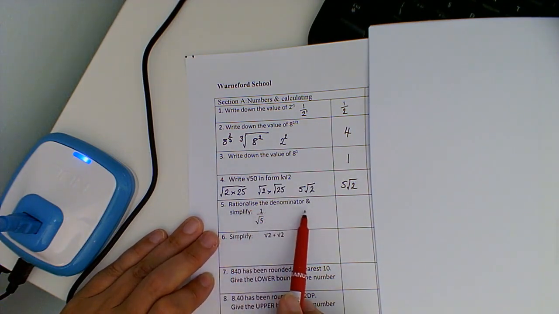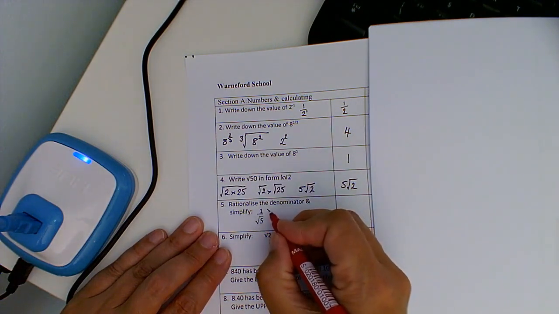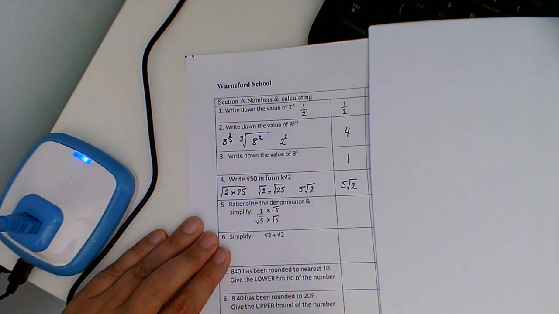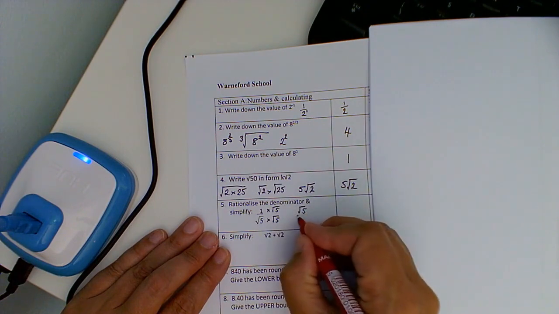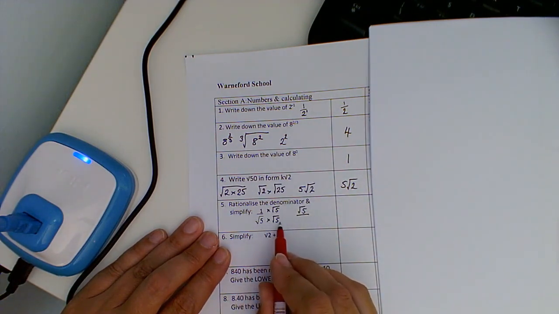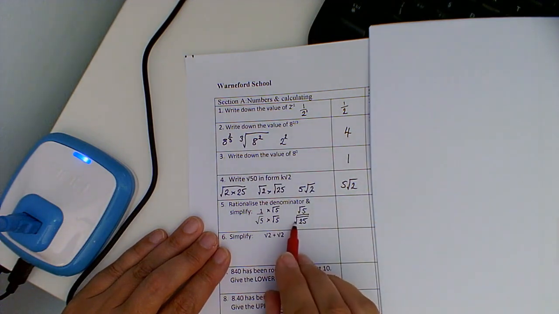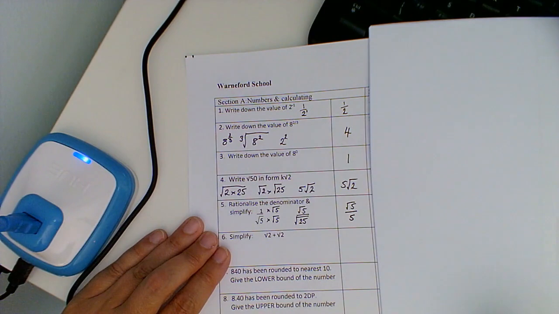Question 5 then, rationalise the denominator and simplify. Rationalising the denominator means we don't want a surd as the denominator. So to get rid of the surd as the denominator, we need to multiply the top and bottom by that surd. So we're going to multiply both the top and bottom by root 5. 1 times root 5 is root 5. Root 5 times root 5, well, effectively 5 times 5 is 25, but that means I can now square root 25. The square root of 25 is 5. So we get root 5 over 5.